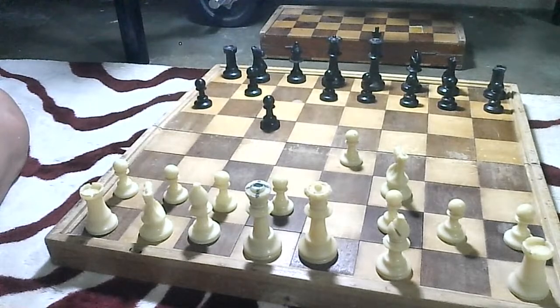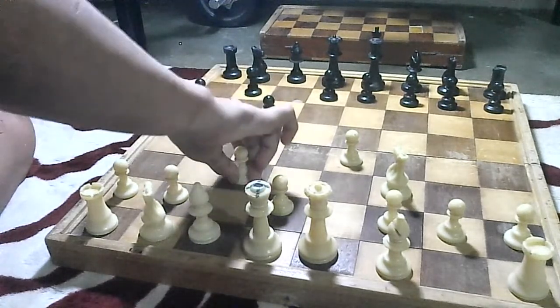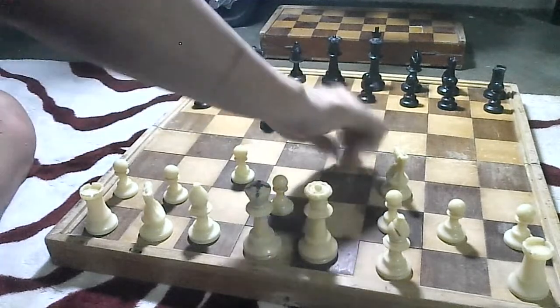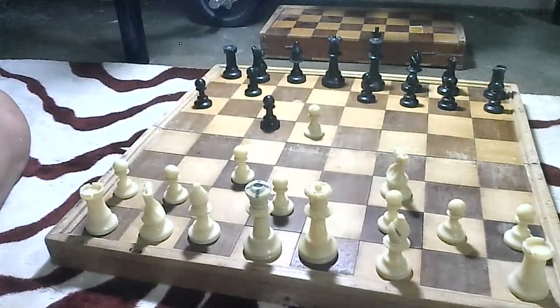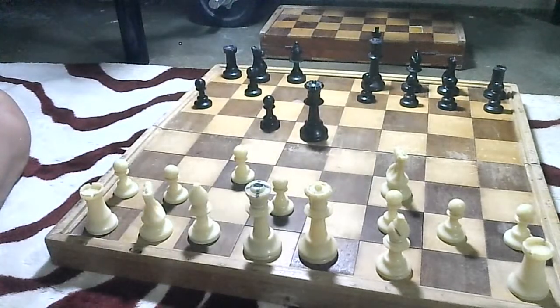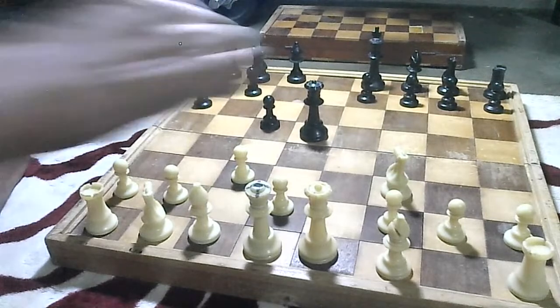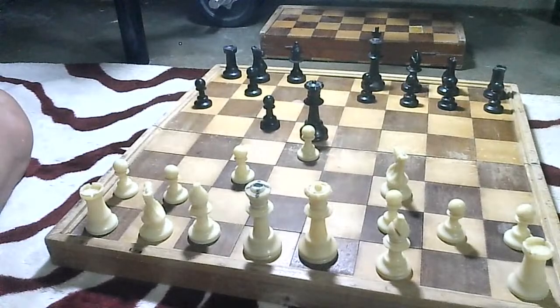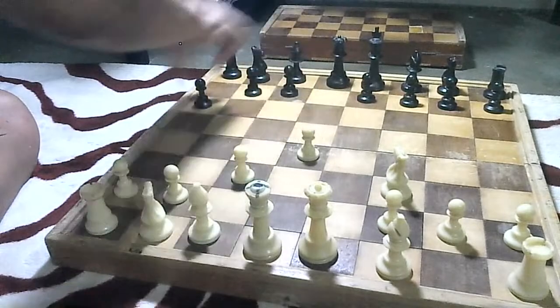Then the reply of white c3, then d5 for black, then captured by white, then queen captured the pawn, then the next move of white is d4. So we have a name for this variation, and this is called the O'Kelly variation d4. Okay, next variation under O'Kelly.